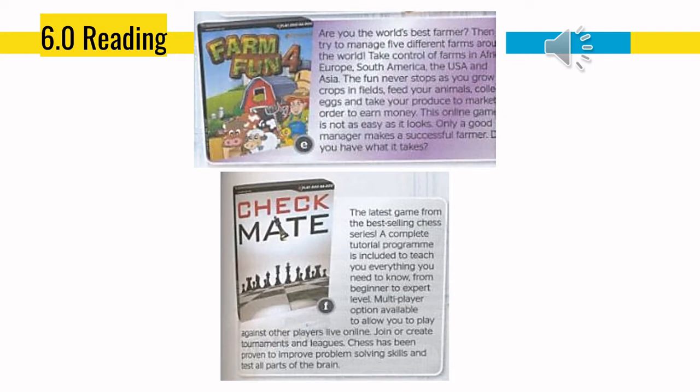E. Farm Fun 4. Are you the world's best farmer? Then try to manage 5 different farms around the world. Take control of farms in Africa, Europe, South America, the USA, and Asia. The fun never stops as you grow crops in fields, feed your animals, collect eggs, and take your produce to market in order to earn money. This online game is not as easy as it looks. Only a good manager makes a successful farmer. Do you have what it takes?